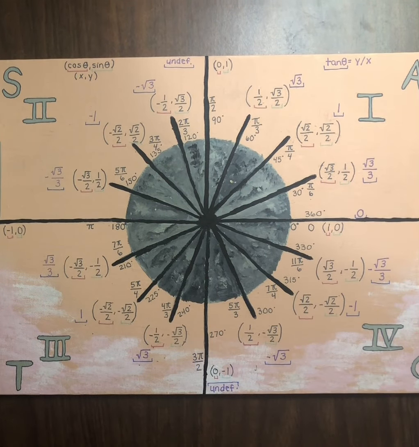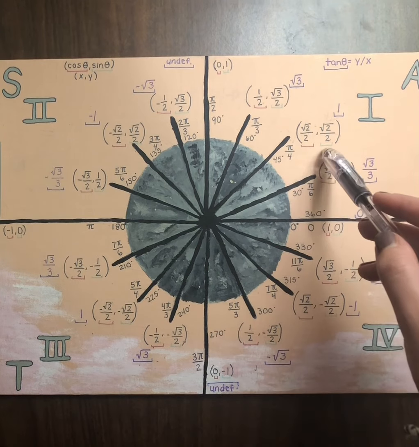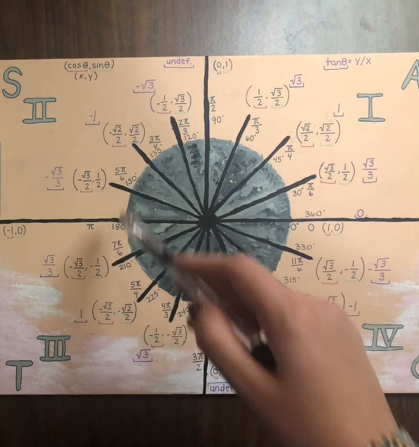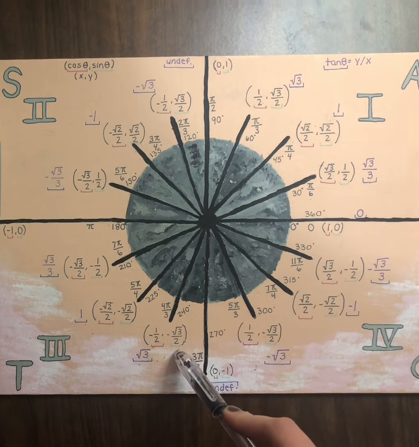And then for the third tip, don't forget your negatives. It can change the quadrant which you are in. So when solving either sine, cosine, or tangent, you want to make sure you don't mix them up because it could lead you to a totally different quadrant with a totally different value.